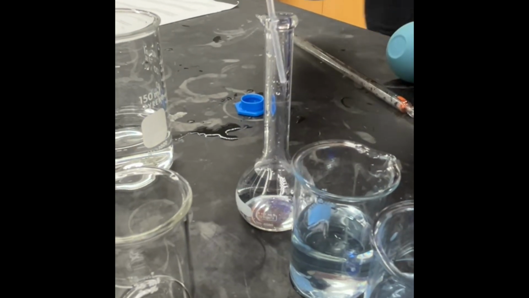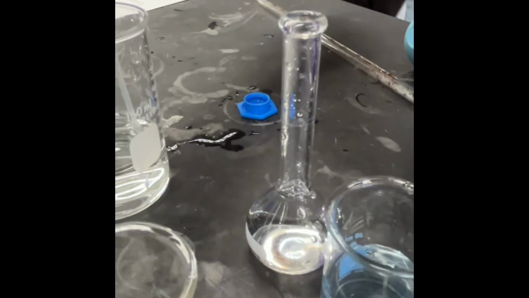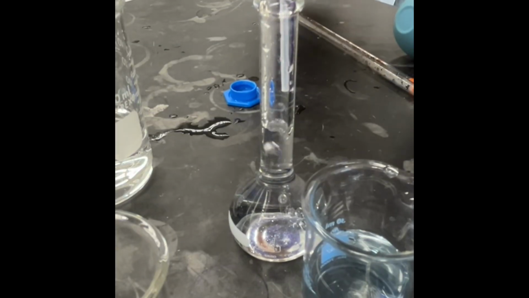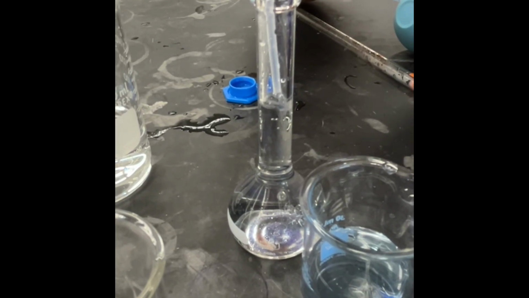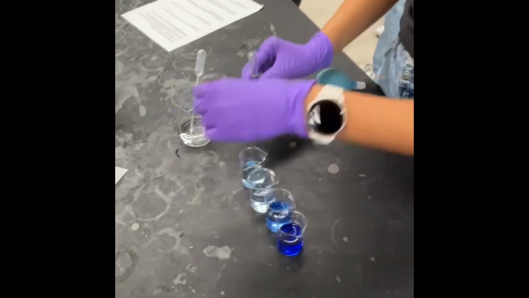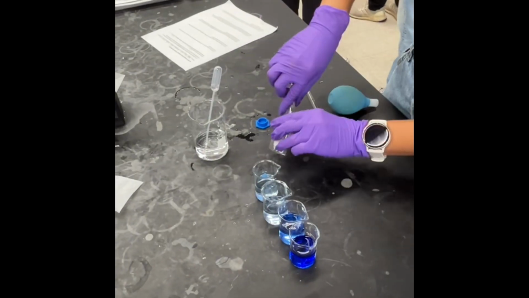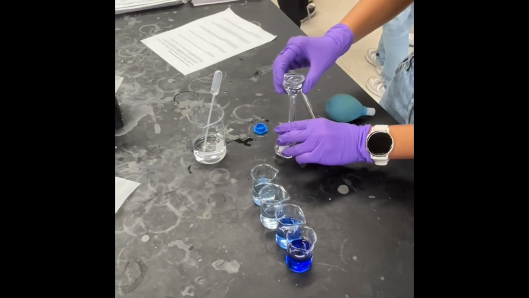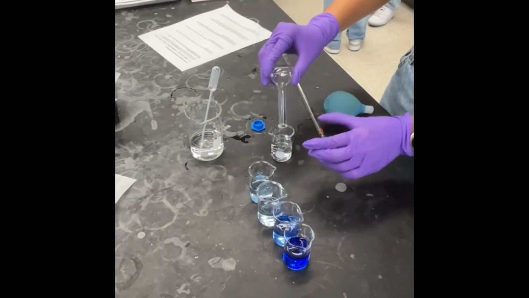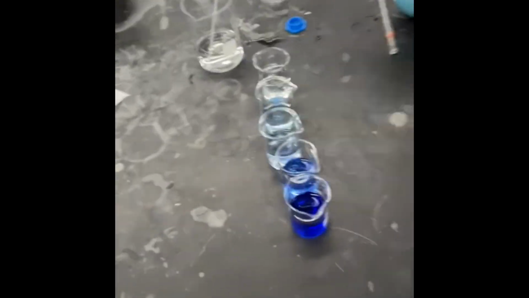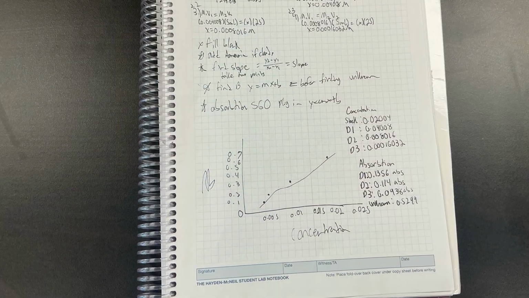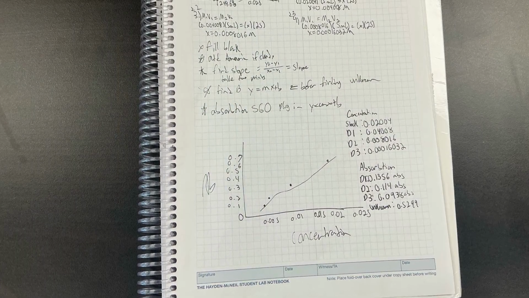This is now Valeria doing the 4th and final dilution. So to explain Beer-Lambert's law, it is defined as A equals ELC. A stands for the absorbance. The absorbance can be measured by the spectrophotometer when a light of a specific wavelength passes through a sample.